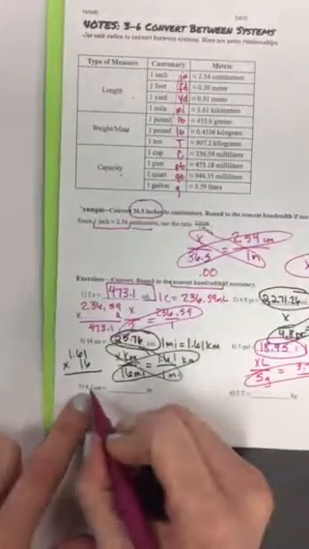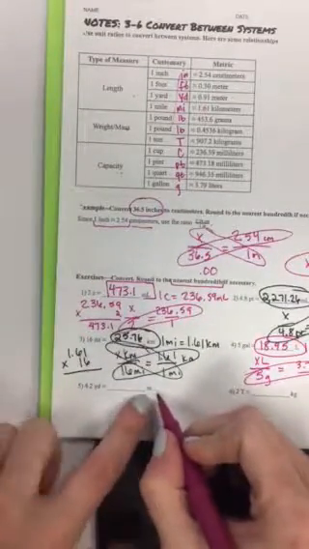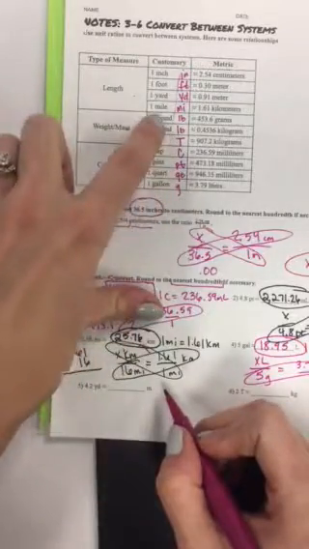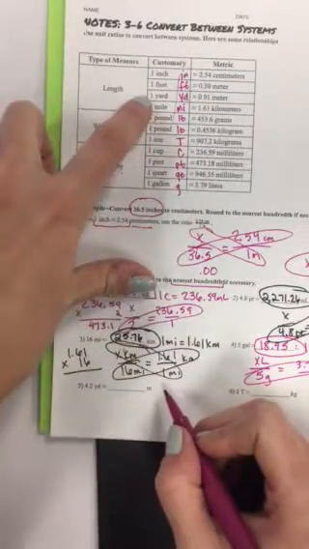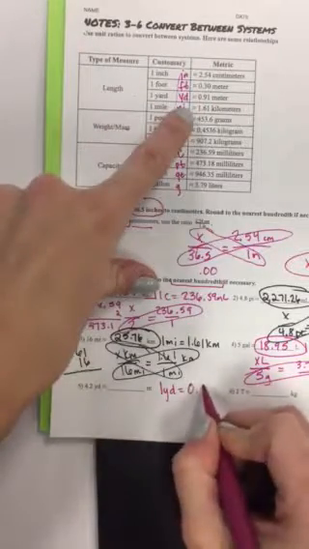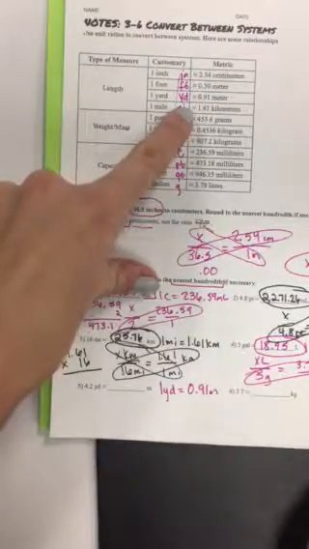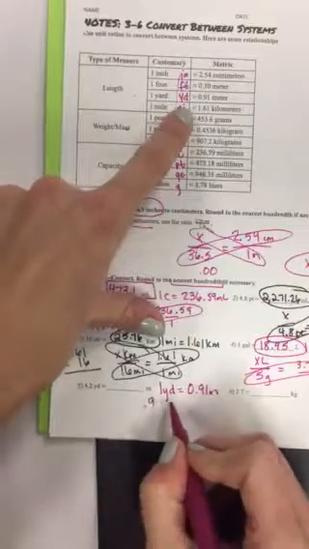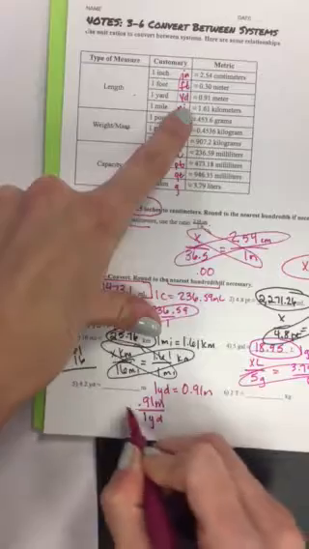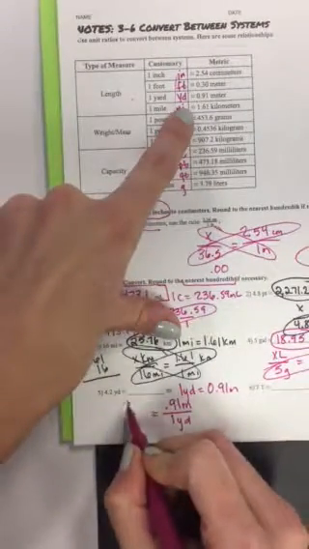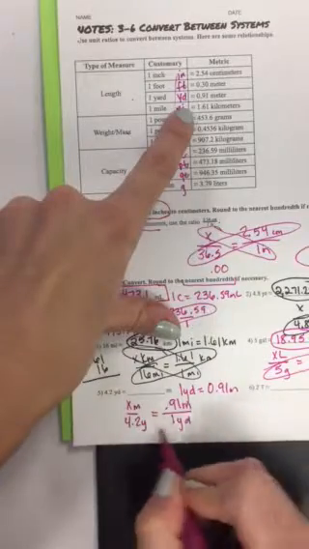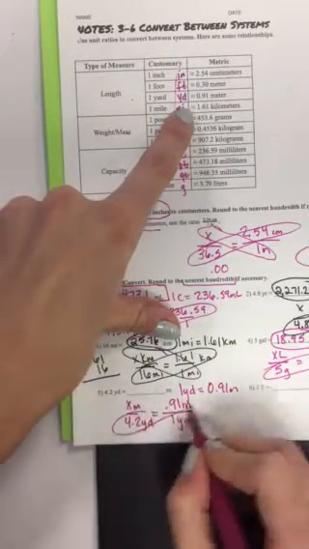Last two, number 5, 4.2 yards is roughly equal to how many meters? So let's look up here. Yards, so 1 yard equals 0.91 meters. So I want to set up my meters on top of my yards so it can equal an unknown amount of meters over 4.2 yards.